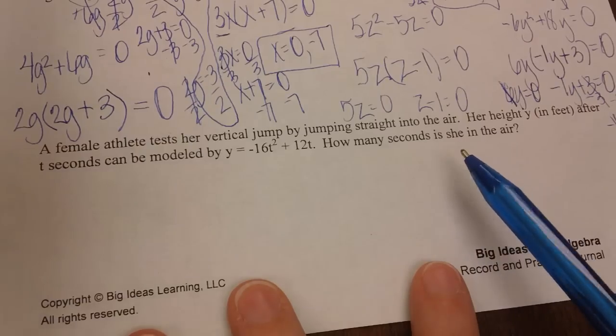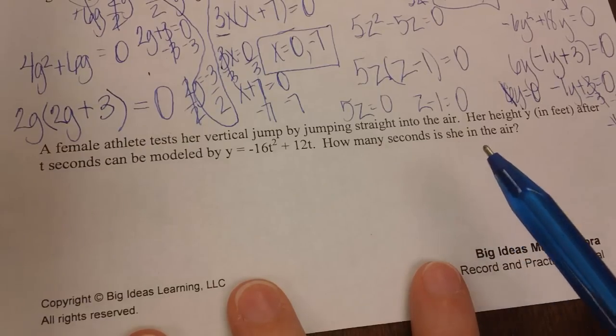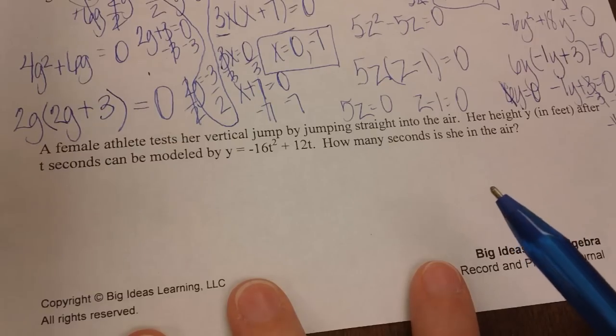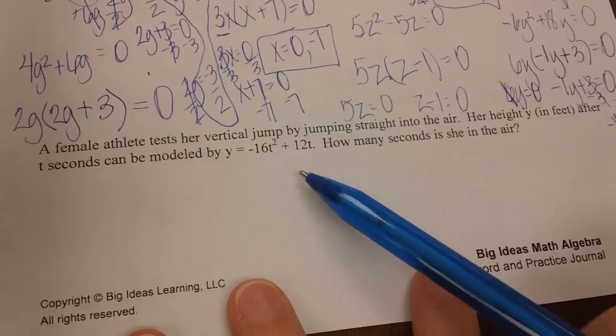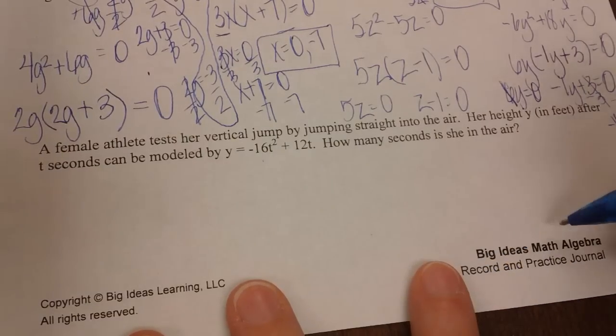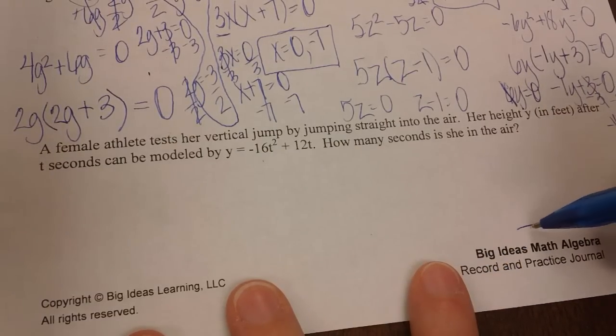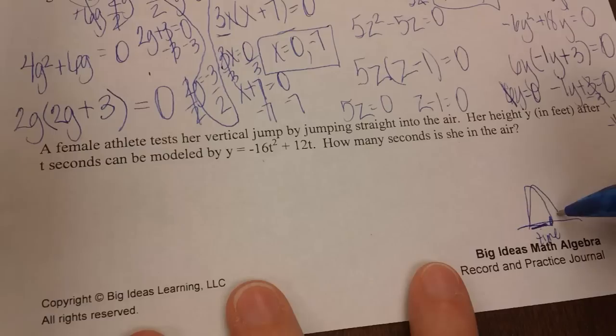So, however many seconds she's in the air is when she is back on the ground. So when she jumps, she goes from ground, jump, back to the ground, and this is your time. So for this amount of time, she's off the ground, she's in the air, right?